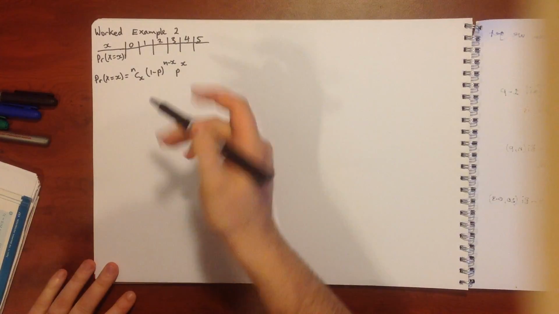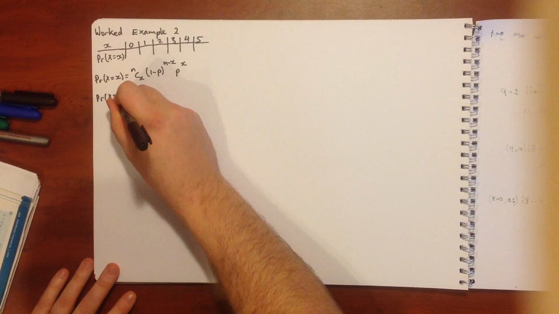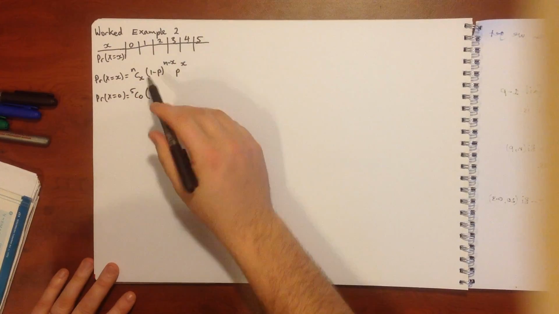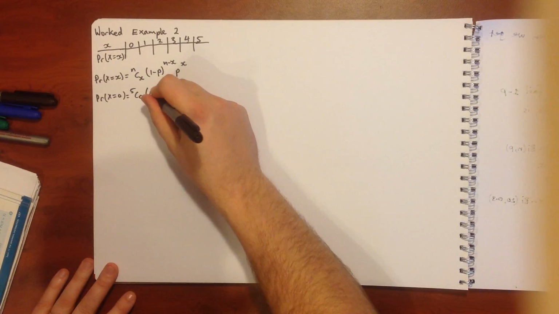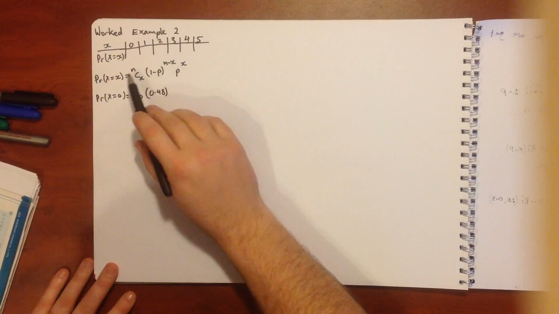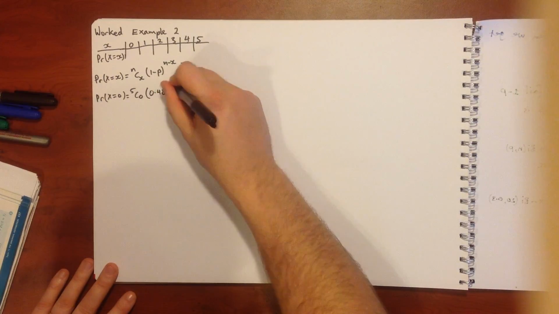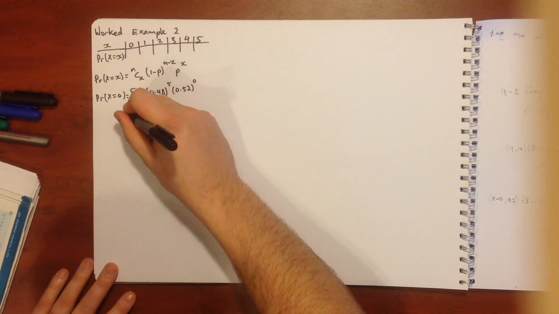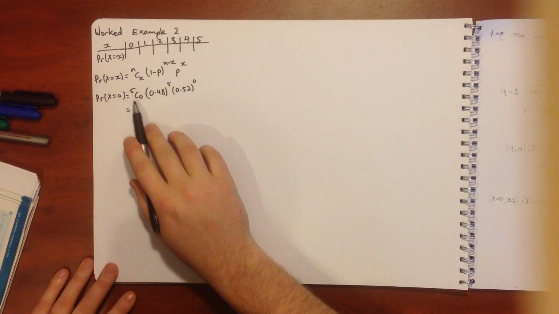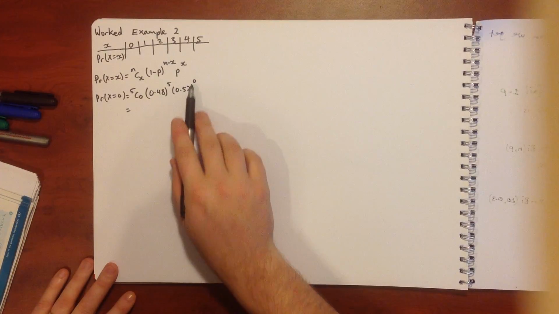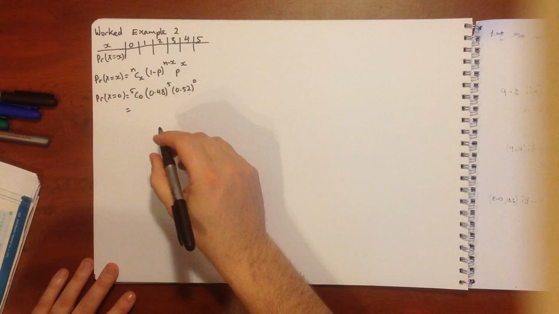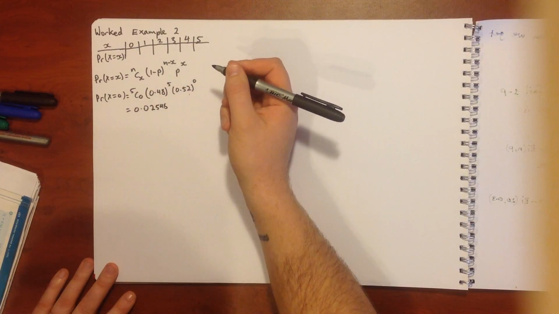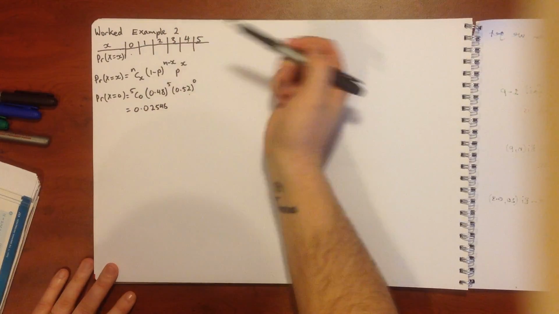If we want the probability that X equals 0, it's going to be 5 choose 0, times 1 minus p, where p is 0.52, so 1 minus p is 0.48, to the power of n minus x, which is 5 minus 0, so 5. Then times p, which is 0.52, to the power of 0. 5 choose 0 is just 1, and 0.52 to the power of 0 is also 1, so it's 0.48 to the power of 5, which gives us 0.02548. That one goes in here.